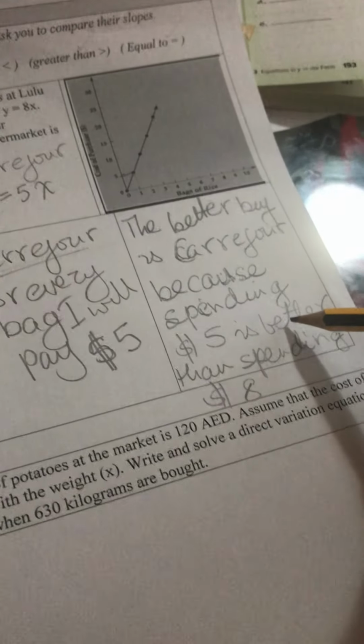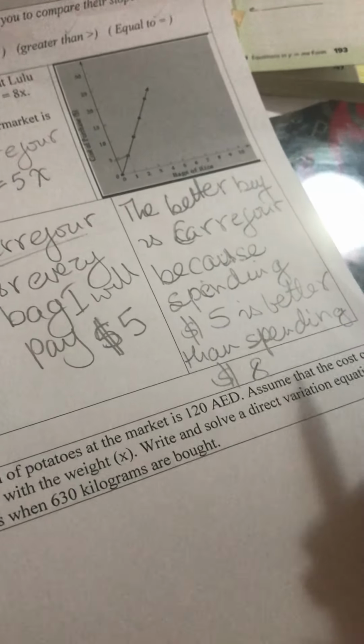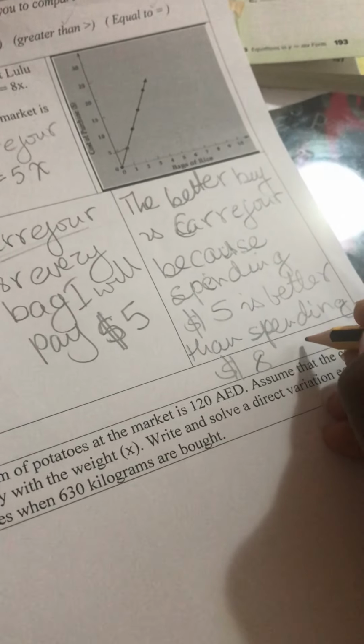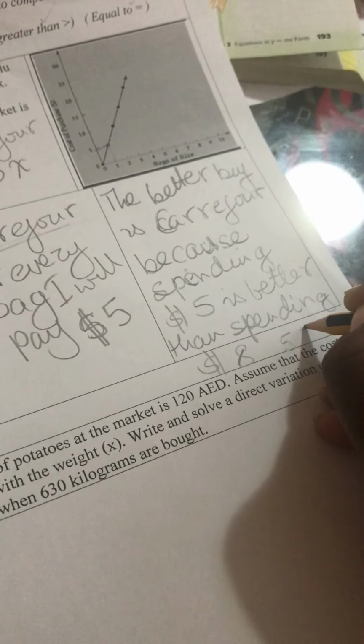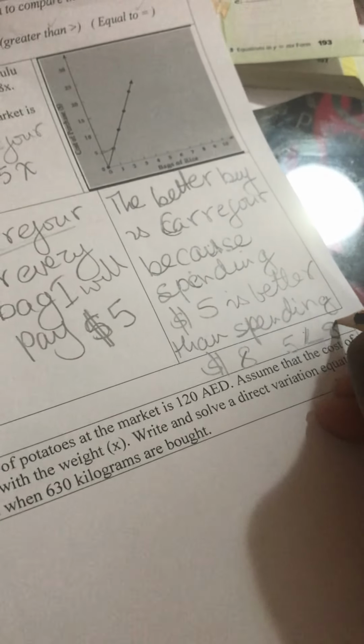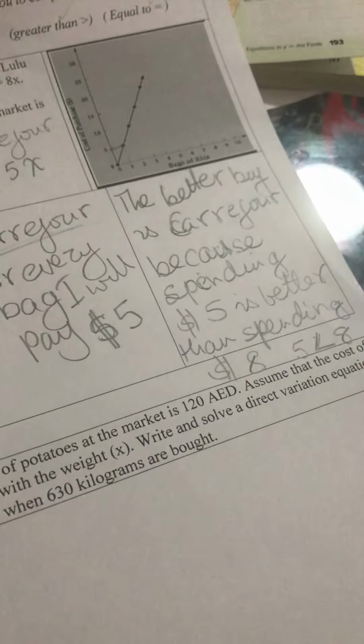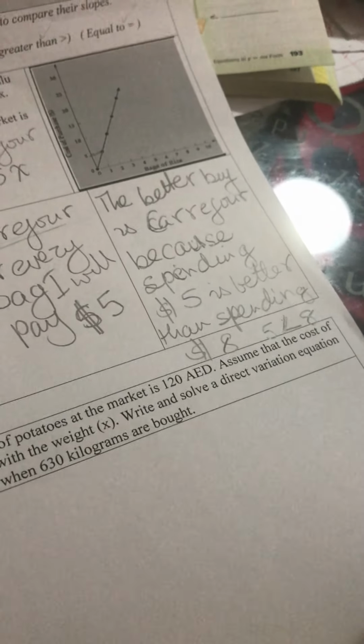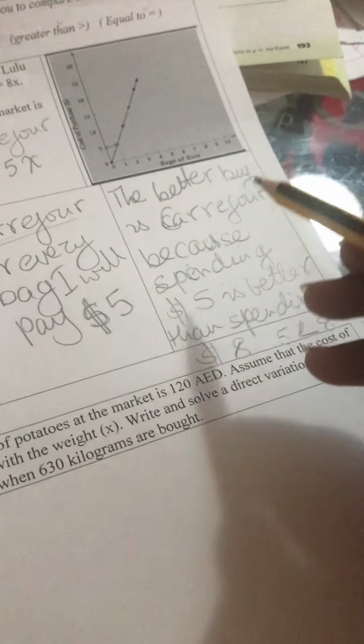Spending $5 is better than spending $8. Why? Because 5 is less than 8. And that is how you write. So the better buy is Carrefour, and you say your because.